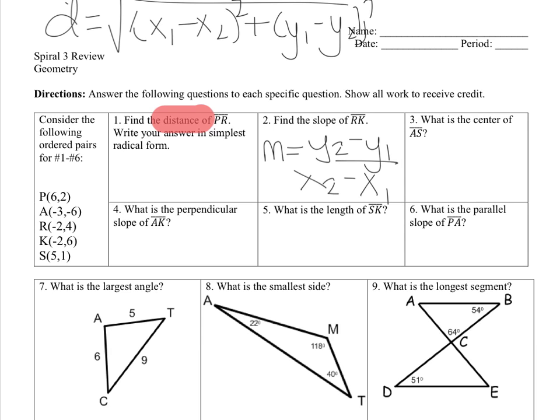And then also notice the word center. Center is a fancy word for midpoint. When you see the word midpoint, you have to use the formula (x1 plus x2) divided by 2, and then (y1 plus y2) divided by 2. Remember, the midpoint gives you a point that is in the middle of those 2 points. So the word center means midpoint.